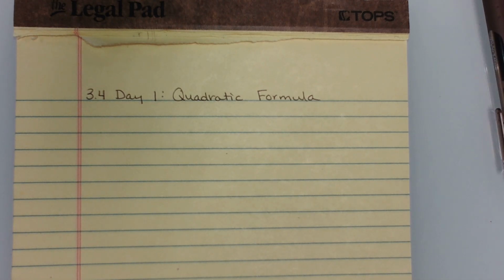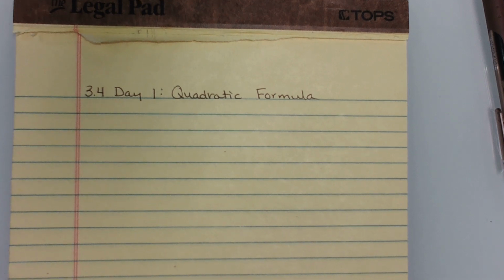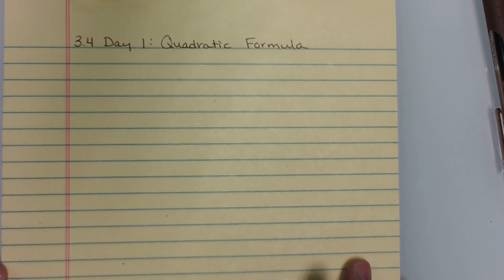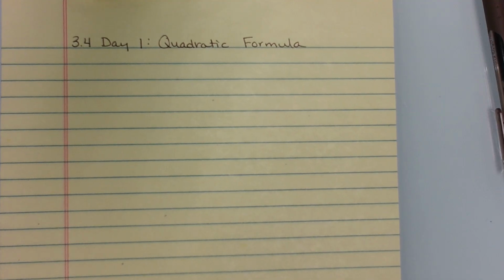But there is one other tool available. It's especially great for questions like the one that I just did on the active board, where all of a sudden completing the square gives you fractions to work with, which are not our favorite thing in the world. The last form of solving, you've seen it before, is the quadratic formula.